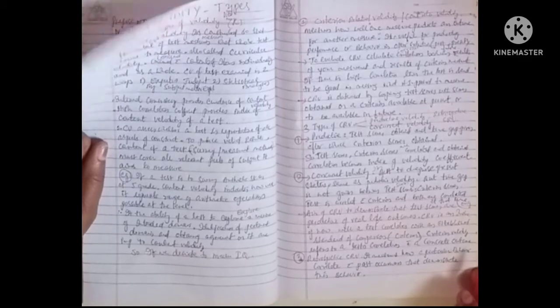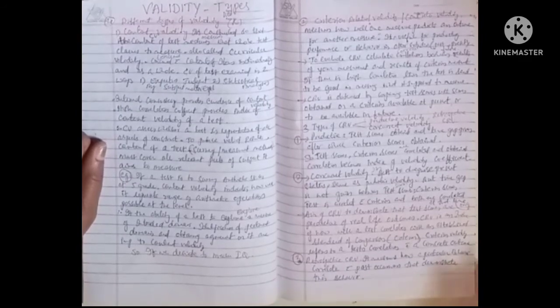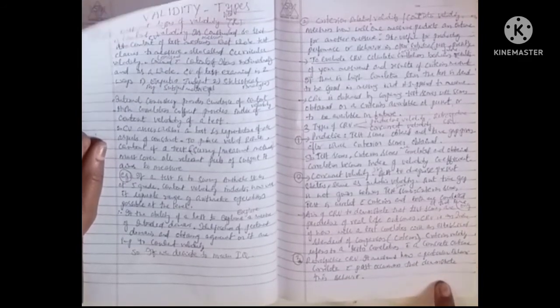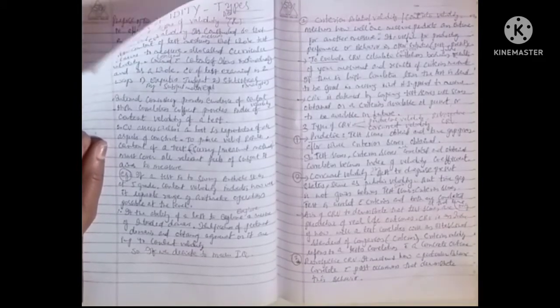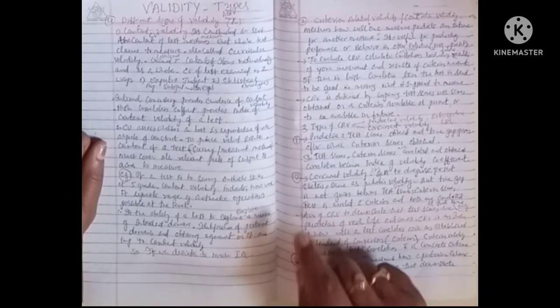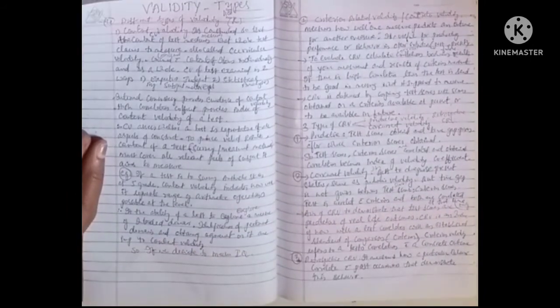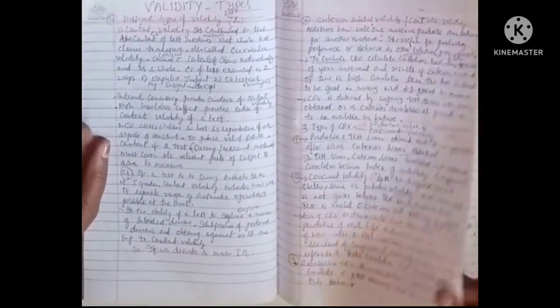And the third is retrospective CRV. Retro means what? Past. So it measures how a particular behavior correlates with past occurrences that demonstrate that behavior. So these are three types of criterion validity: predictive, concurrent and retrospective.